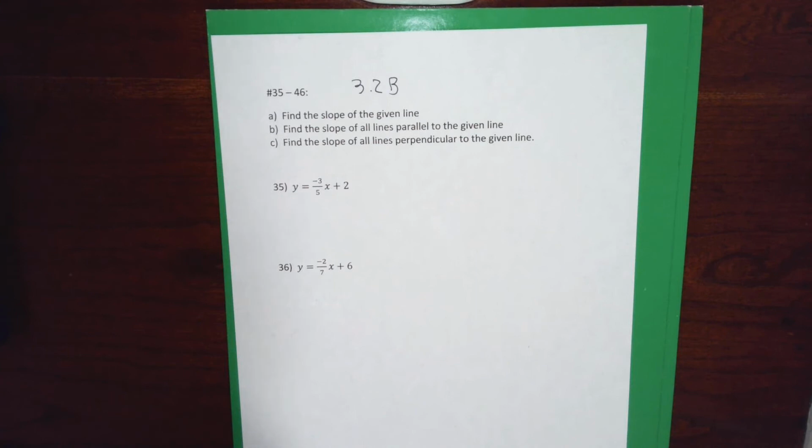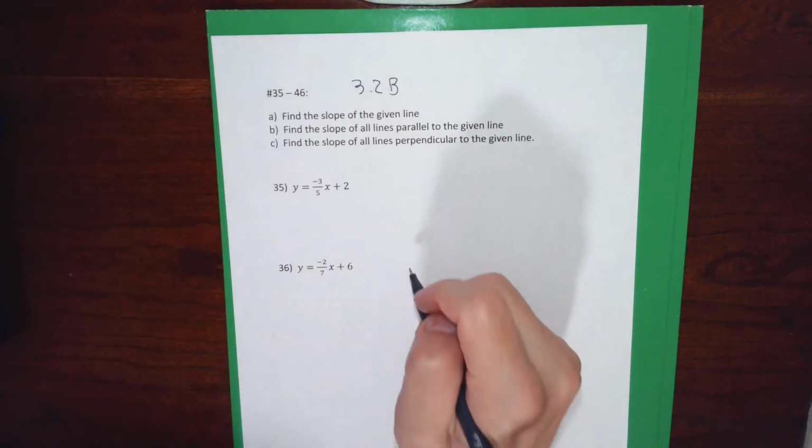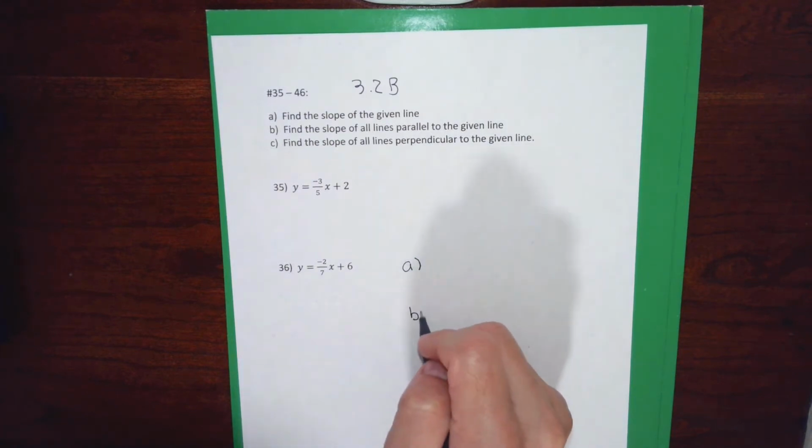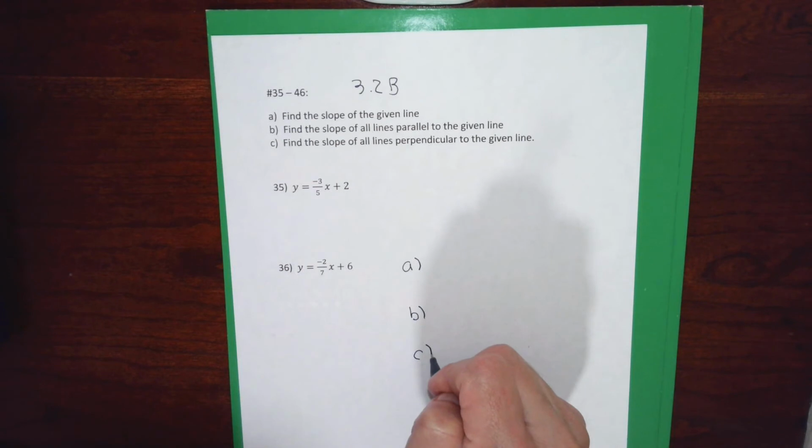So this would fit perfectly back into section 3.2a, but I just wanted to make it its own section so it would kind of stand alone and not get lost in the shuffle. Didn't even take the time to renumber the questions. So each one of these questions has a part A, a part B, and a part C.